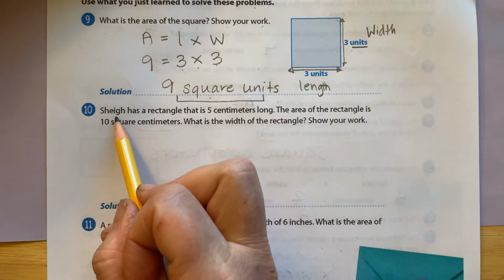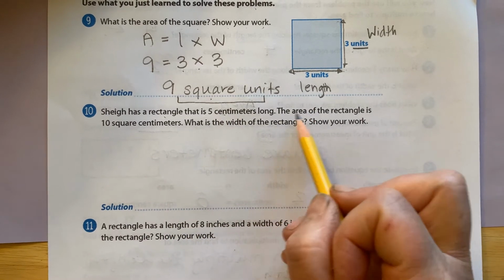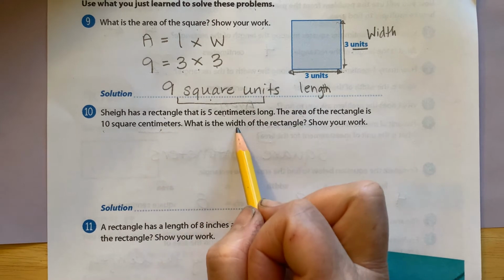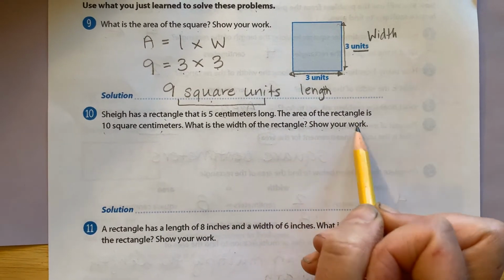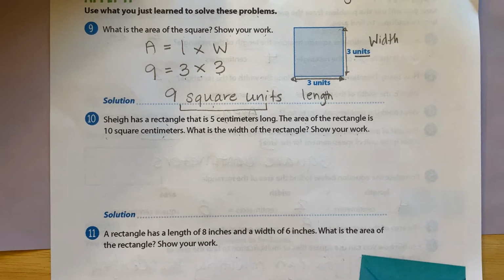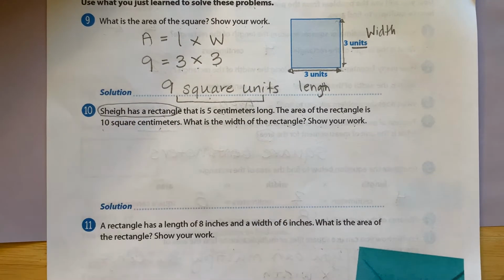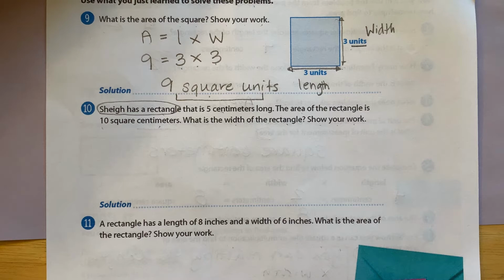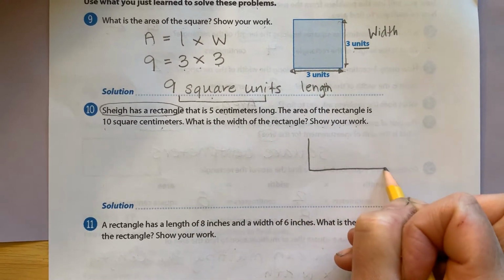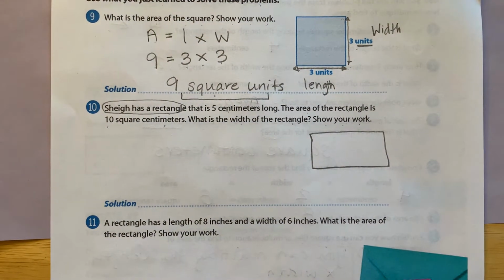Okay, number 10. Shay has a rectangle that is 5 centimeters long. The area of the rectangle is 10 square centimeters. What is the width of the rectangle? Show your work. Ooh, this is a longer word problem. I kind of have to do more than one read. What's this one about? You're right, it is about Shay and she has a rectangle. Now, since it is about a rectangle, I'm going to sketch it. Remember, I'm all about drawing pictures. I'm going to draw my rectangle. And now I'm going to read it again and figure out what numbers I need to solve the problem.